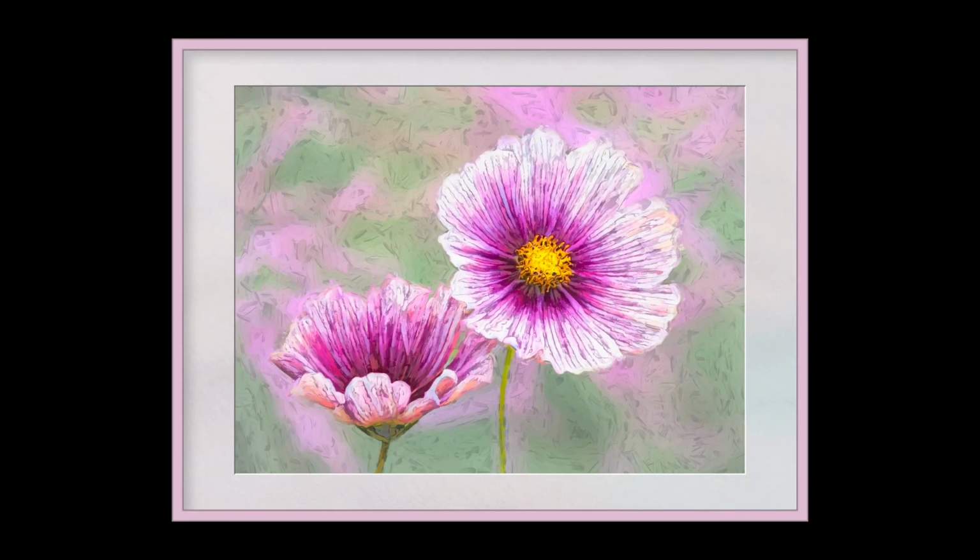Well, there you go. TOPAZ Studio 2, my creative toolbox. Now, I love TOPAZ Studio 2 because you can make really cool pieces of art with it, and I really enjoy it.